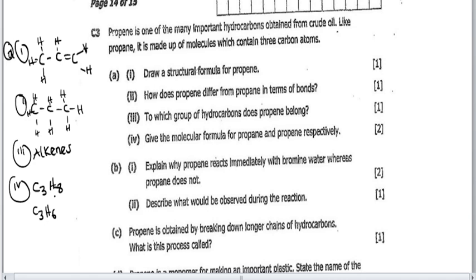The double bond can break to form new bonds, so it can undergo an addition reaction. But propane doesn't have a double bond.